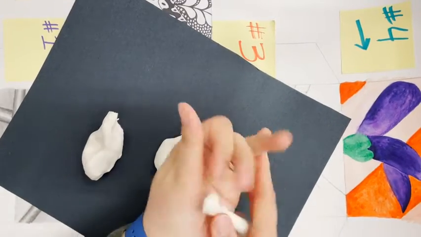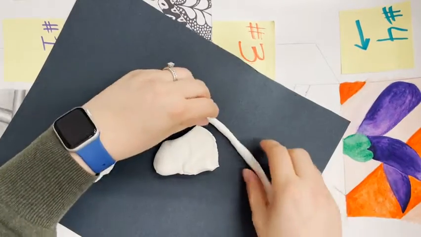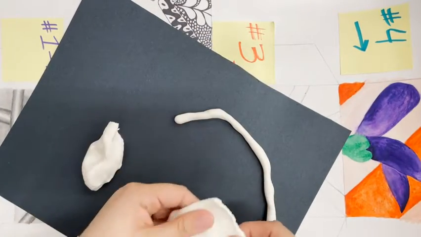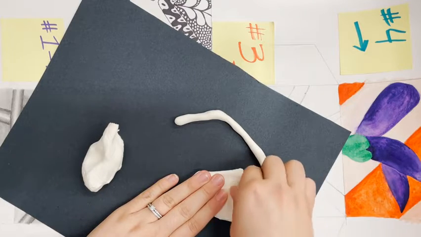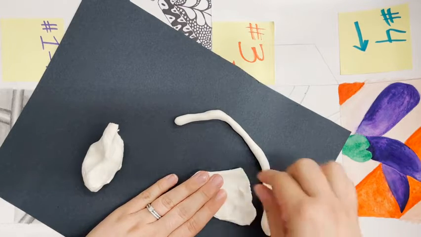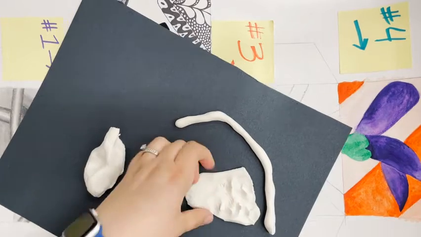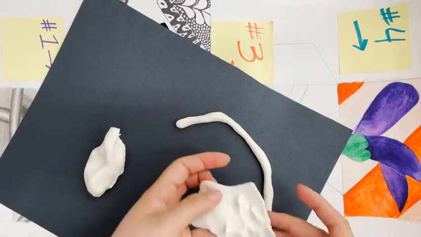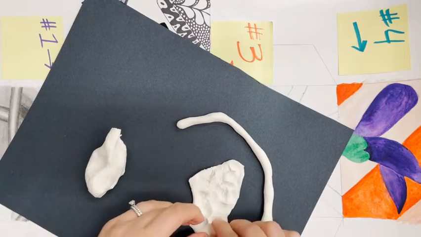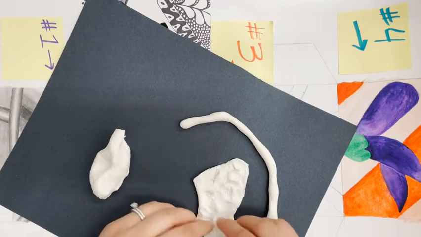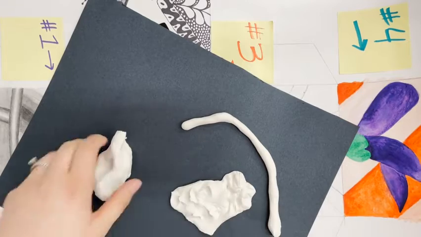I can start by rolling this out into a snake. This is a pretty smooth texture. I could pinch this and make a spiky texture. You can see here, it's like little peaks. You could squish it up and make it look like crumpled paper.